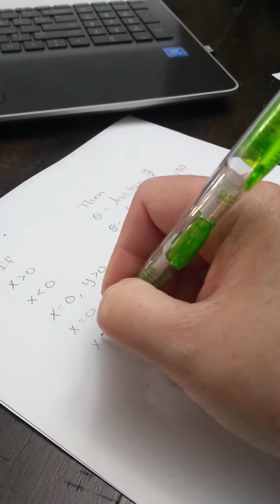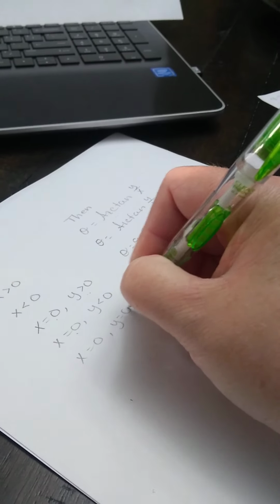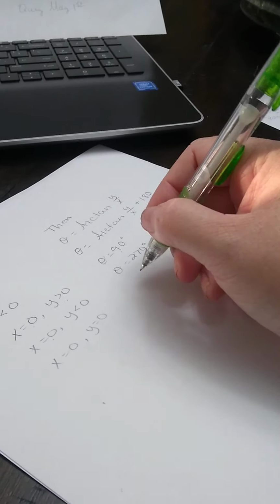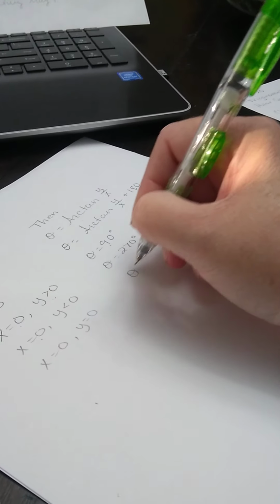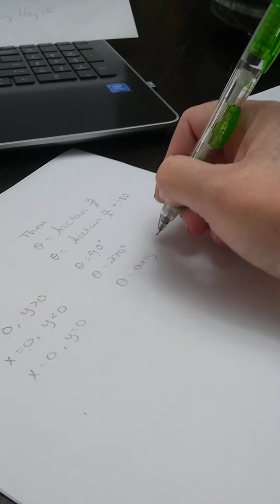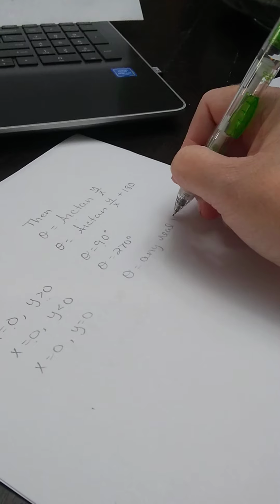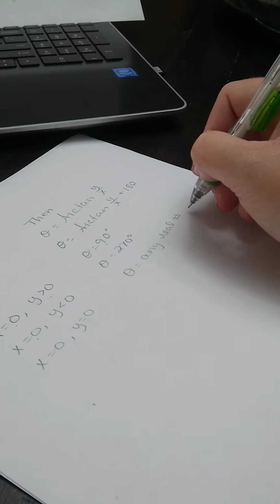If x equals 0 and y equals 0, then we're at the pole or the origin, and theta can be any real number. So you would put infinity there.